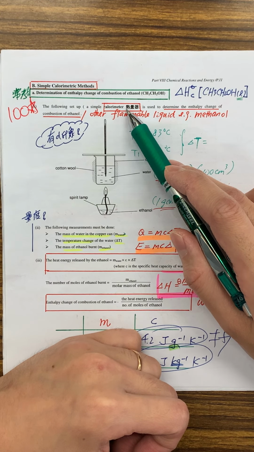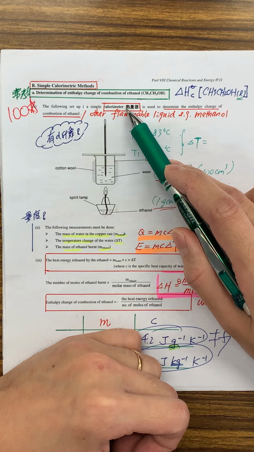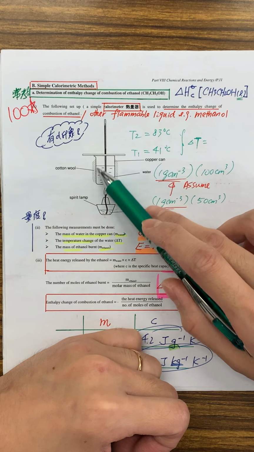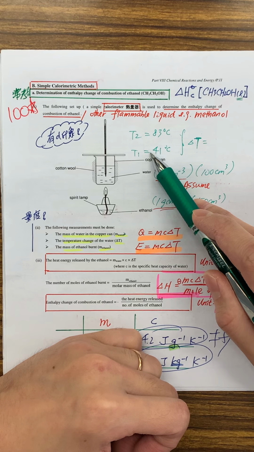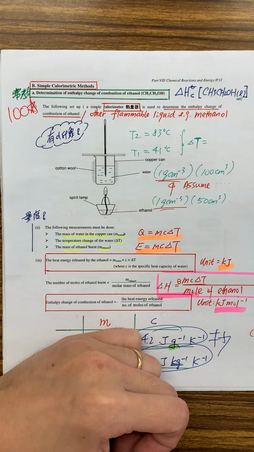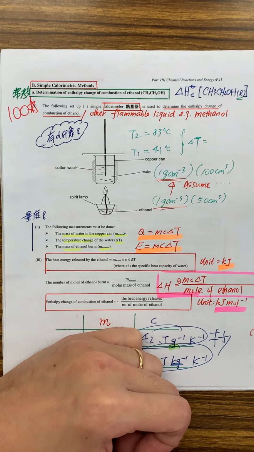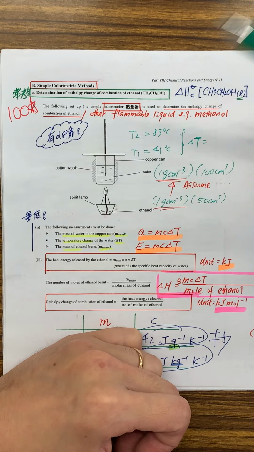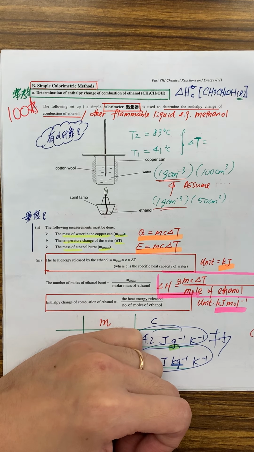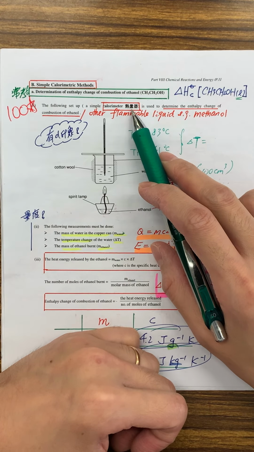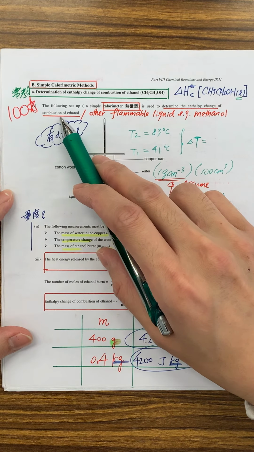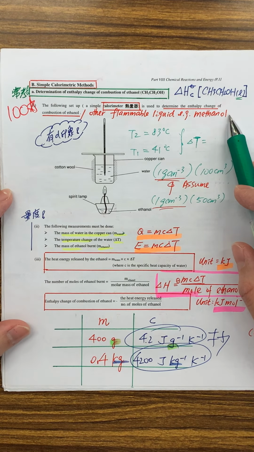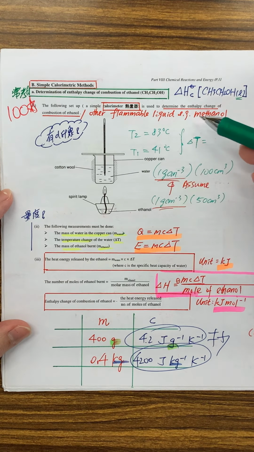Okay, it is a device, maybe glassware, to isolate the energy exchange between the reactant system and the surrounding environment. Perhaps the Wickham flask might be better, but due to the limitations of our glassware or equipment, a beaker with some cotton wool is sometimes also acceptable, but perhaps the Wickham flask might be better. Back to here, calorimeter to determine the enthalpy change of combustion of ethanol. Sometimes in the exam, they might have a flammable liquid like methanol.